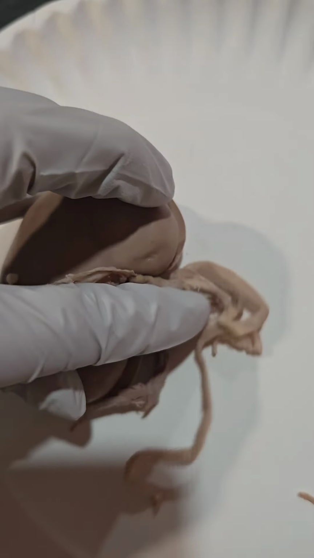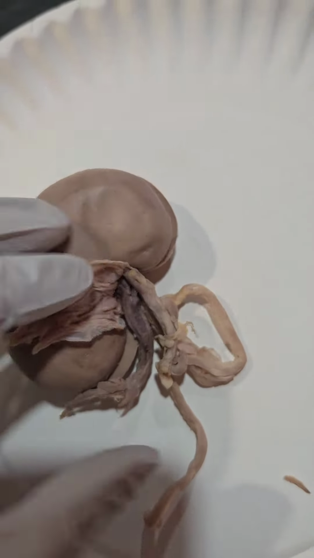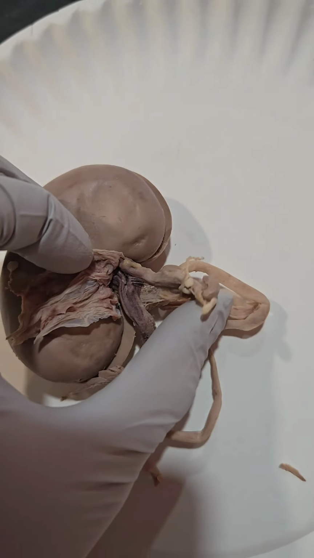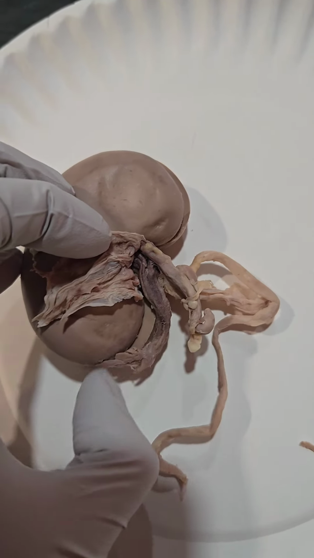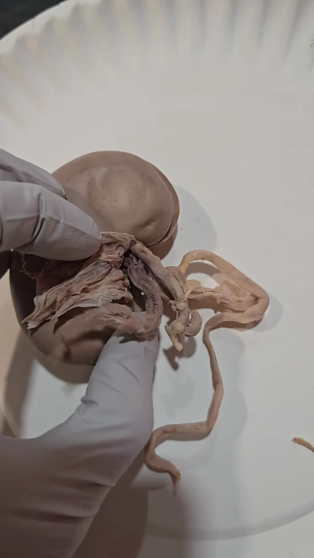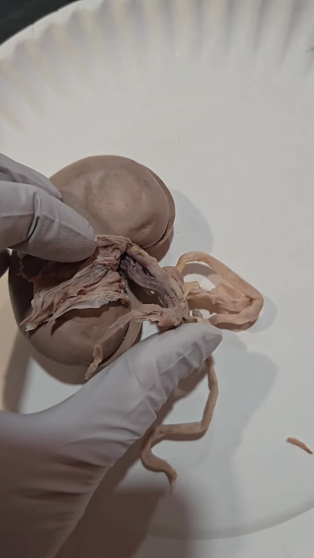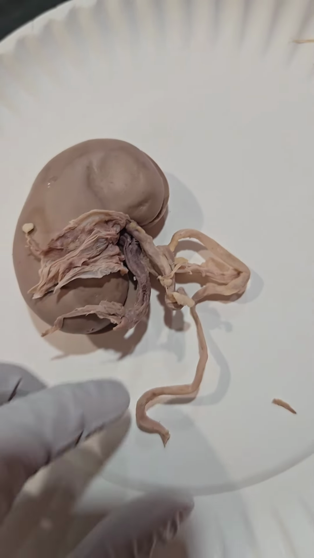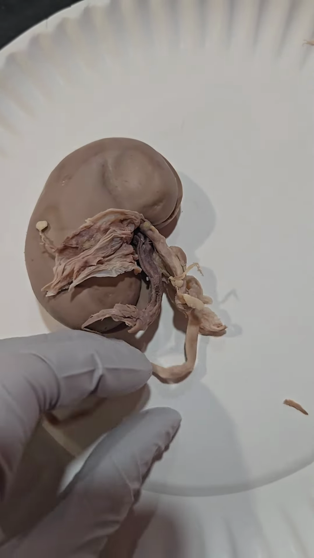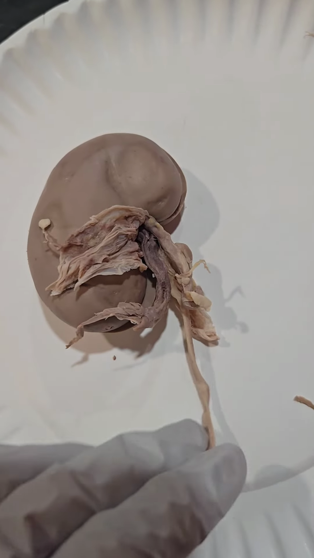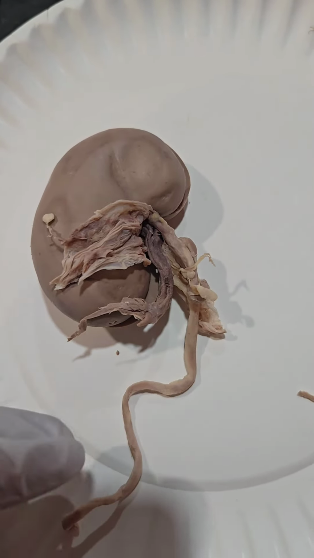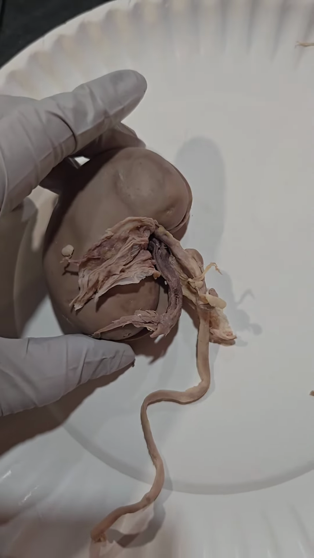Above, we have the renal artery that brings blood in from the abdominal aorta to the kidney. And then here's the renal vein, which brings deoxygenated blood away from the kidney back to the heart. Here is the ureter, which sends urine away from the kidney and eventually out of the body.